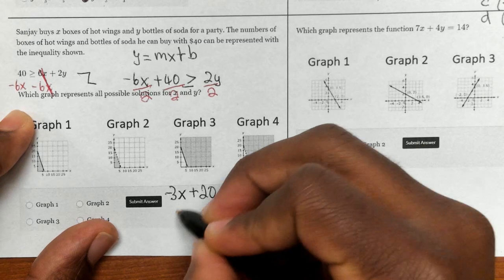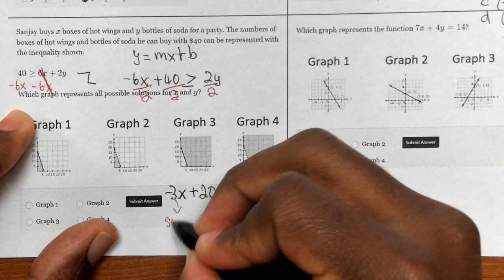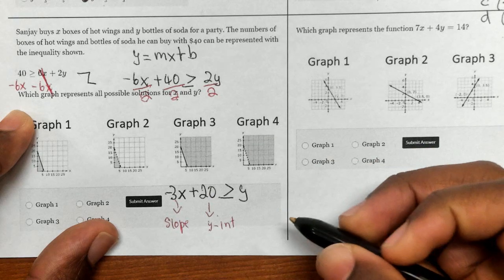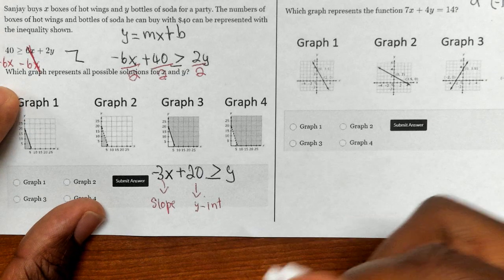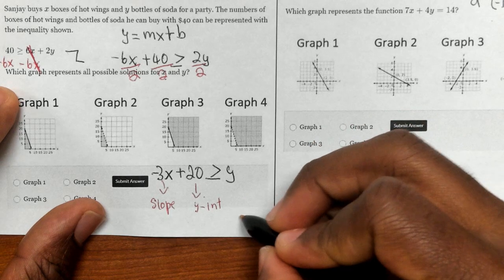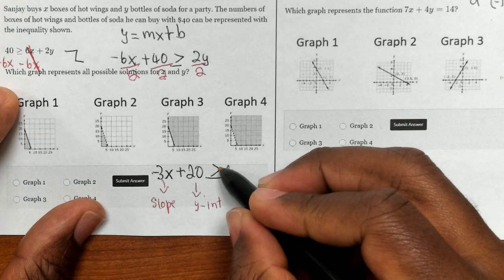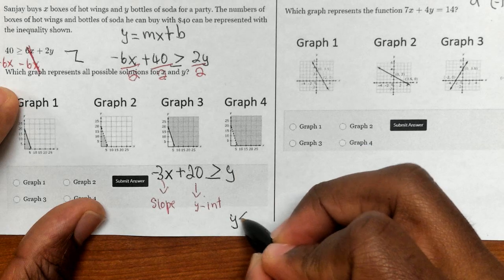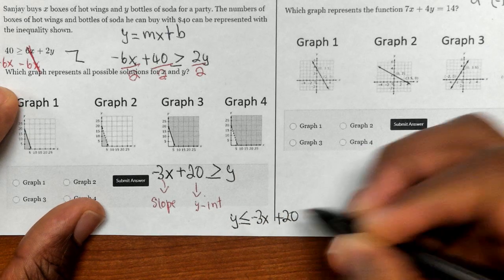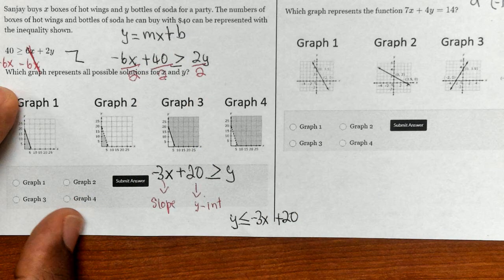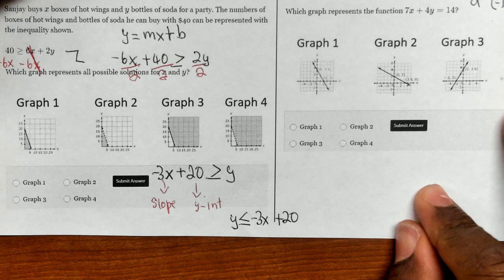okay, and this is your slope, okay? So you can rewrite it similar to what I'm going to do right here. So you could rewrite the same equation like this, where you have y is, make sure that where it's pointing is pointing on the y, and then -3x plus 20. That way it looks more like the y equal mx plus b. So let's evaluate which one looks like that.